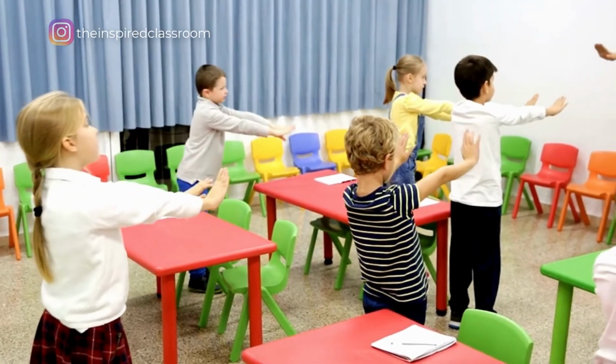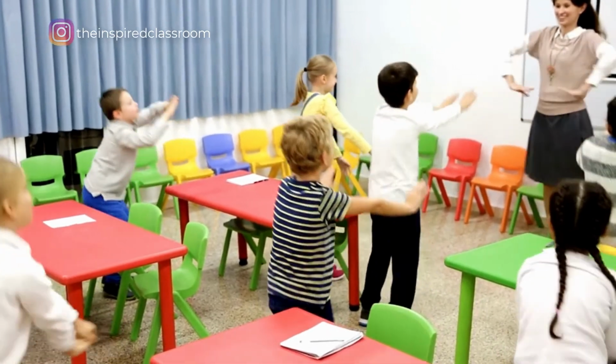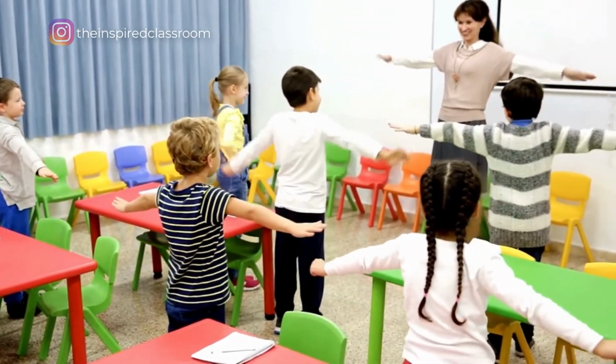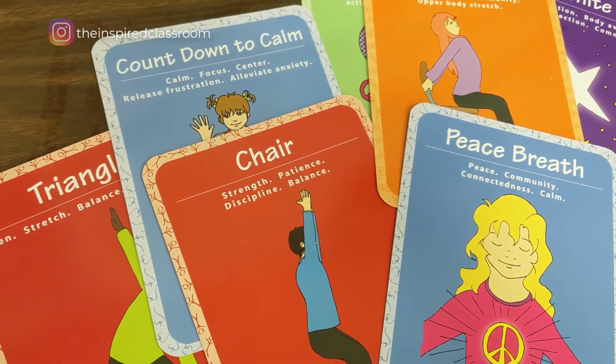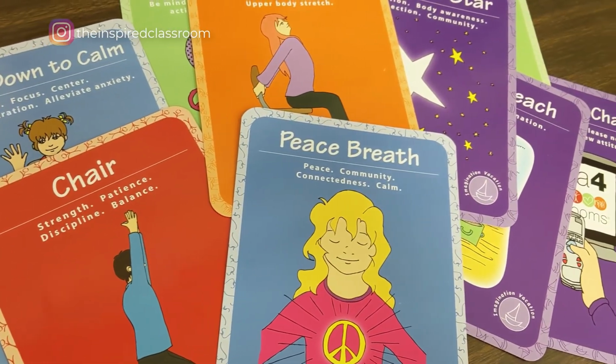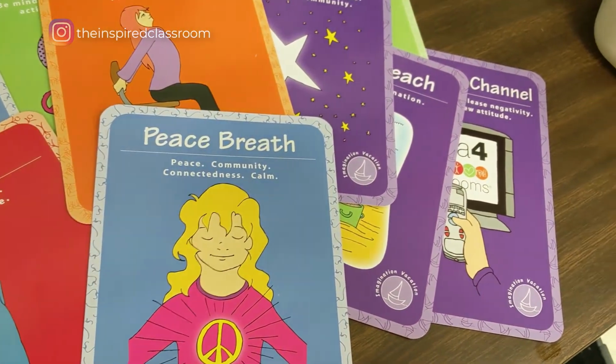The next SEL tool is a deck of yoga cards. Now, maybe you already have some yoga knowledge, and if you do, you need to use it in your classroom if you don't already. Yoga poses can work standing or sitting, whatever may be more comfortable for you and your students. They can be used in transitions throughout your day or for motor breaks. I like having a deck of cards because they often tell a little bit about the pose, have a great picture that serves as like a model for your students, and often will have instructions on the type of thing you can say while your students are actually in that pose.